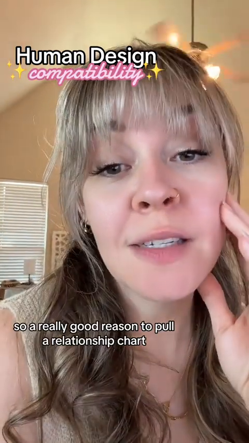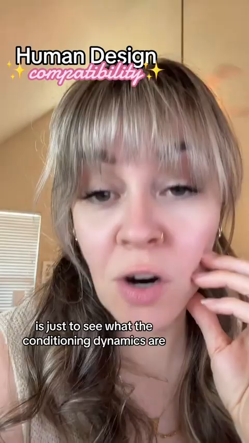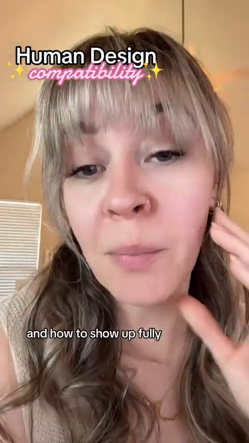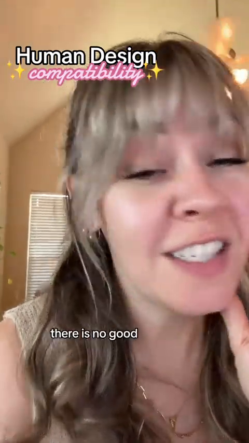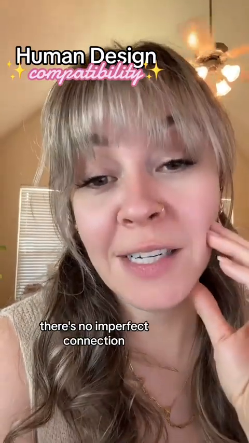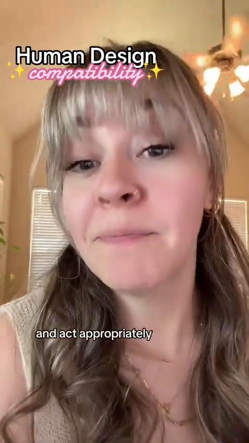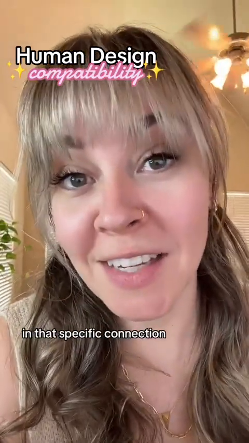So a really good reason to pull a relationship chart in human design is just to see what the conditioning dynamics are, what dynamics are present, and how to show up fully in that relationship. There is no good, bad, right, or wrong. There's no perfect connection. There's no imperfect connection. It just is what it is, and it helps you read the energy and act appropriately in that specific connection.